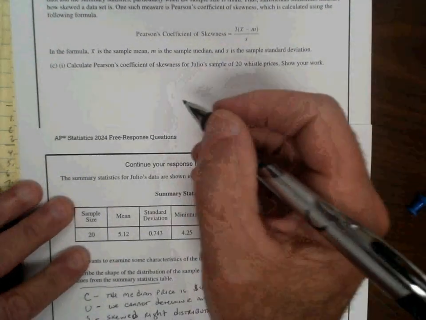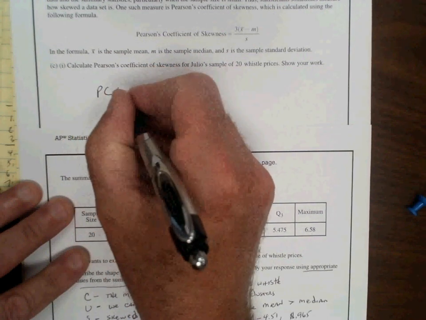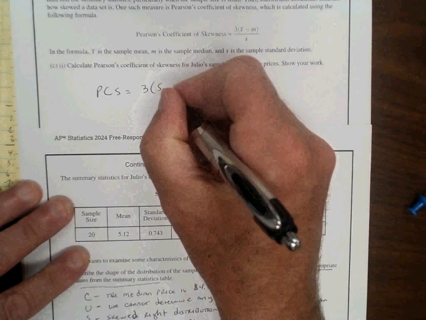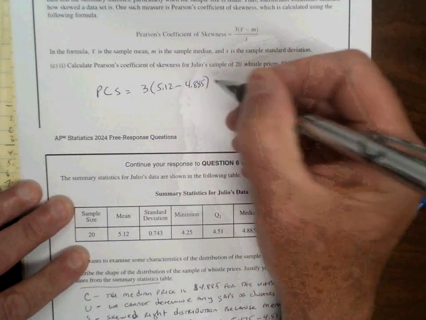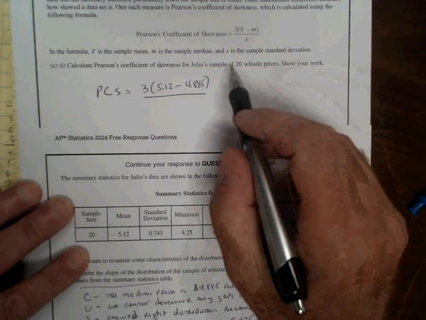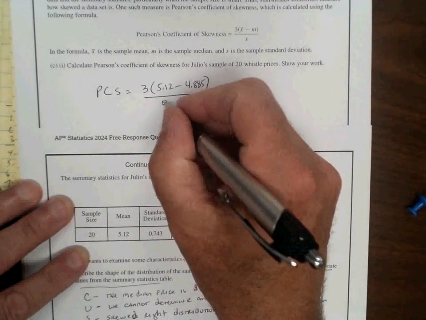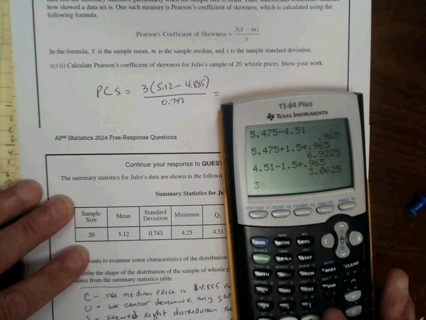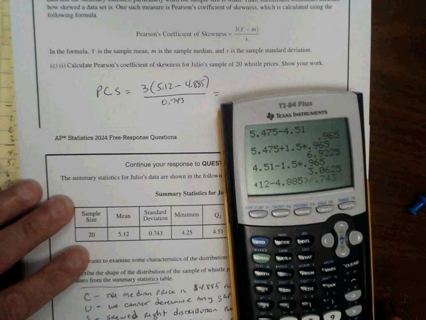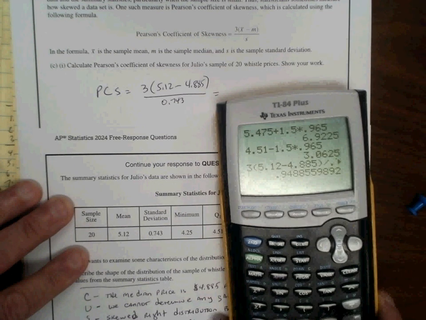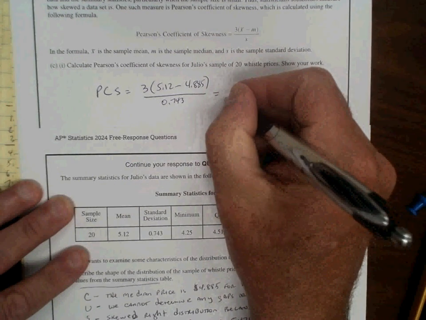Calculate Pearson's coefficient of skewness for Julio's sample of 20 whistle prices. Show your work. So we'll get our table of data back here. Pearson's coefficient of skewness is going to be equal to 3 times the sample mean, which was 5.12, minus the sample median, which was 4.885, divided by the sample standard deviation, which was 0.743. So let's do 3 times 5.12 minus 4.885 divided by 0.743, and we get 0.94885.